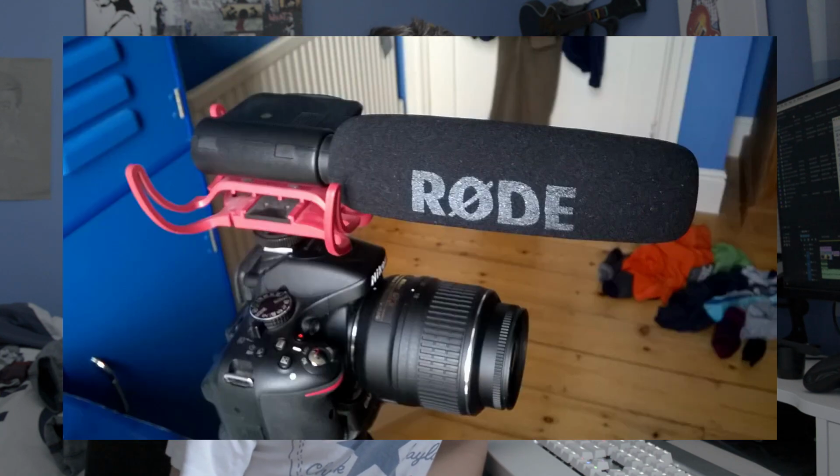There are three types of microphone that are commonly used in filmmaking. The first is what I have on my camera now. This is a shotgun mic and it's a directional microphone, so it picks up the sound from just what's in front of it and not from sideways on.